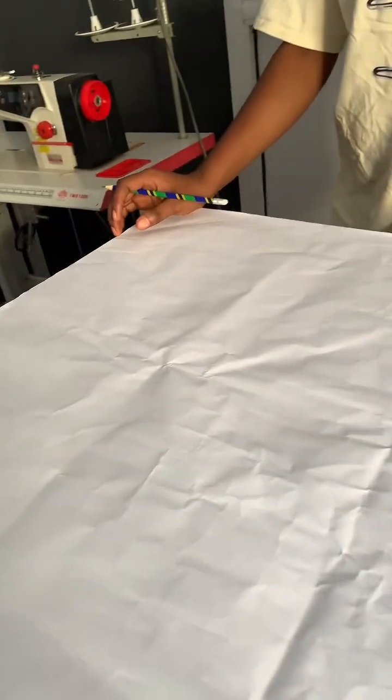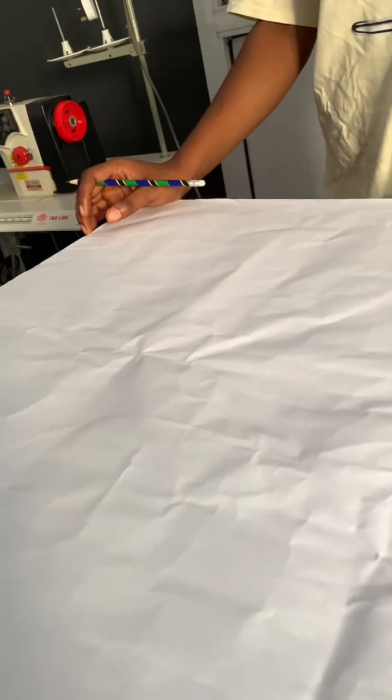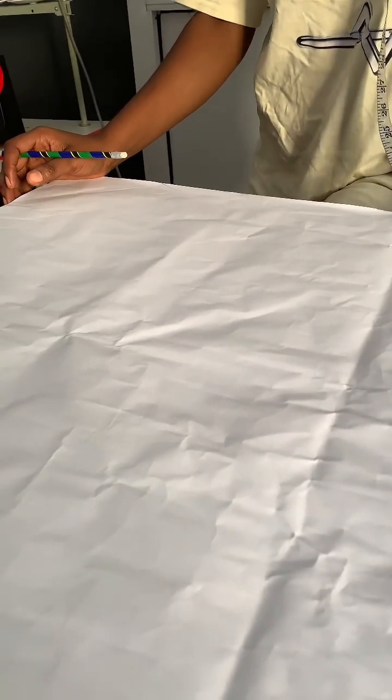So Ellen Armstrong believes that our front and back are not the same. So it will be wrong to divide your round circumference by 4. Ellen Armstrong believes that the larger portion of your circumference should be given to the fuller part, while the smaller portion of your measurement should be given to the smaller part.